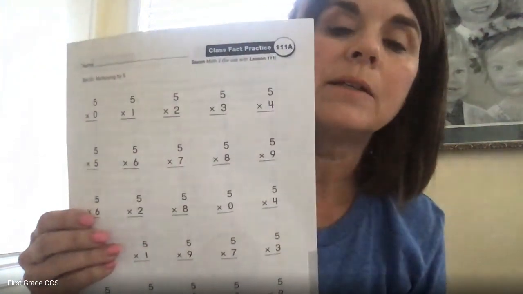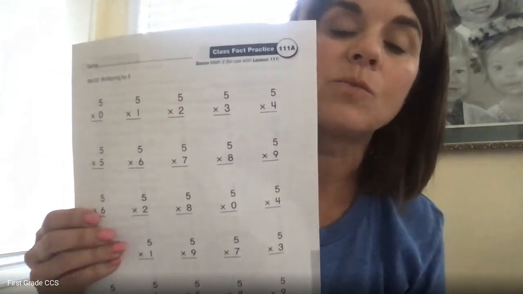And the next sheet we're going to do is class fact practice 111A. And I just want to go over real quick with you that this is multiplying by 5, and you all are so good at this and so capable at this, I know. Remember, multiplication is just dividing into equal groups, so equal groups of 5. So you count by 5s. There is no time limit on this. I want you to work through it and get it correct. You can draw pictures of equal groups if you need to, but I am fully confident that you will get this. Just work hard on it and have fun.